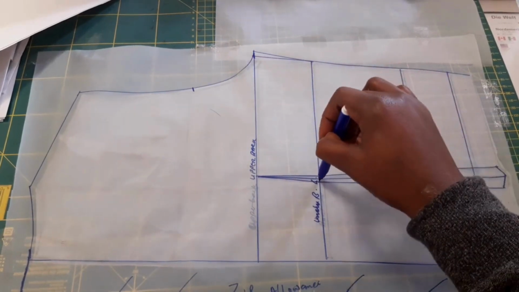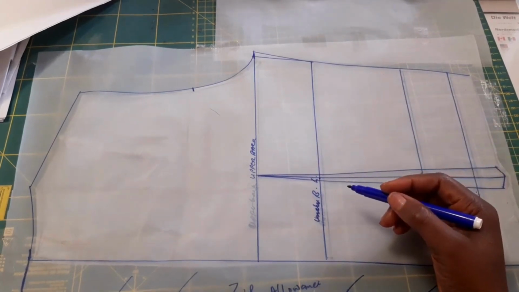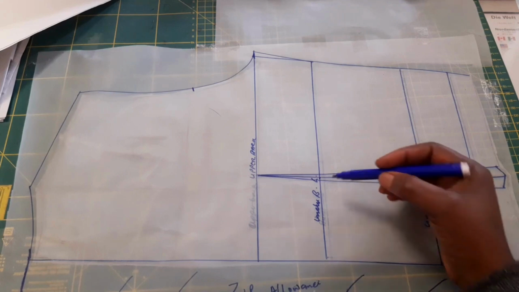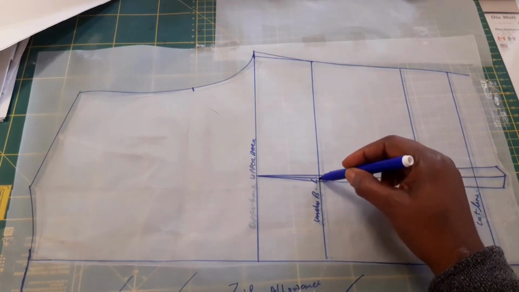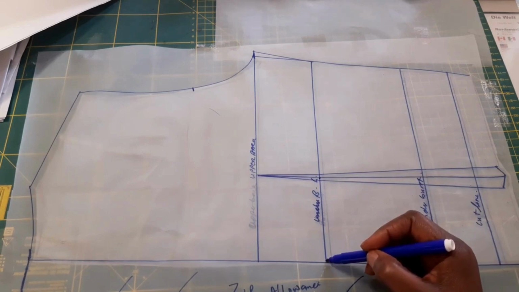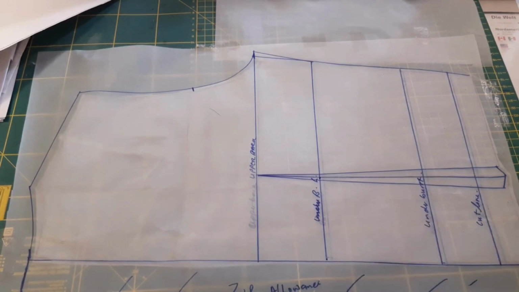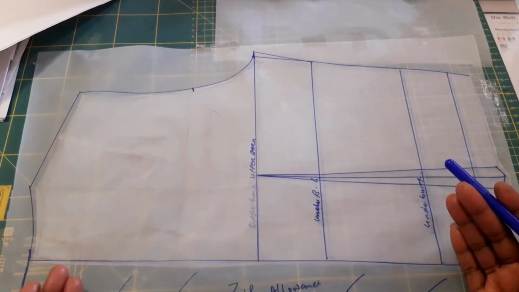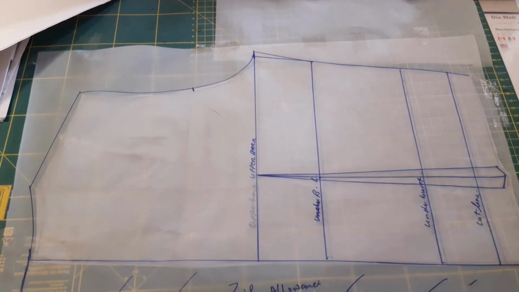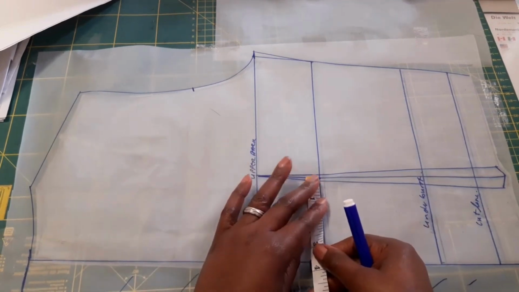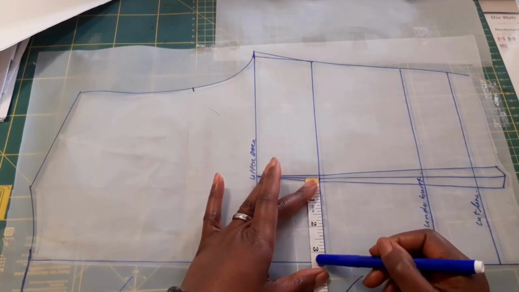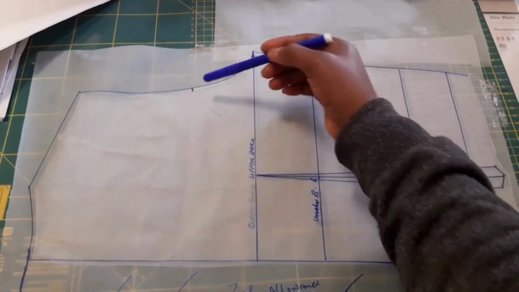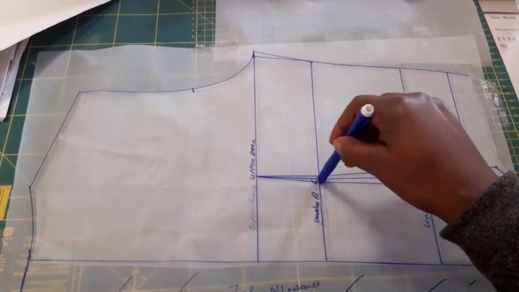Now remember, your bust span in the back is 0.5 inches less than the bust span in the front. My bust span is 4. So from here to here is 3.5 inches. That was already done when I was doing my basic body block for the back part, so I don't need to measure anything else. If I measure from the center part of the dart to this place, it's exactly 3.5. So I'll just draw the curve to meet it here.